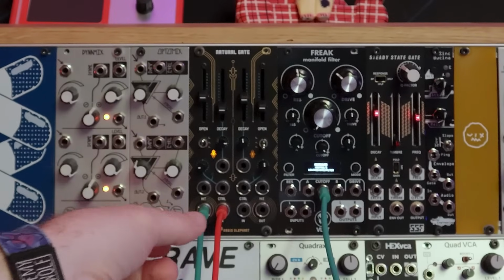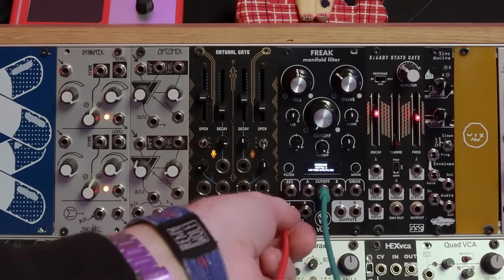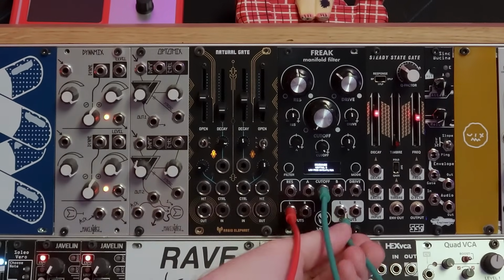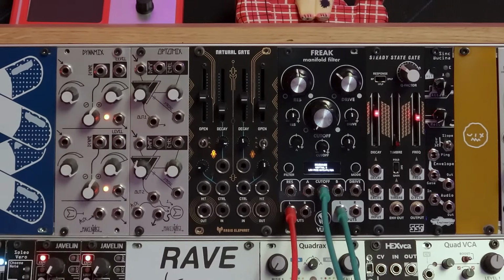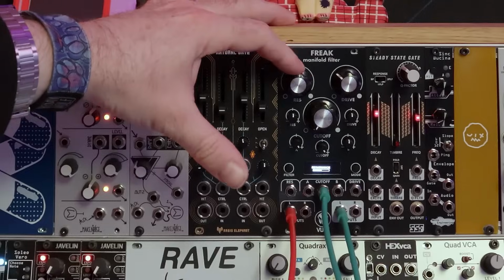Now this claims that you're supposed to send a gate into cutoff. I have a gate going into cutoff. It's only 5 volts, it's not 10 volts. I don't have anything that can create a 10 volt gate, but you'll notice here that it doesn't really respond in the way that you would hope.